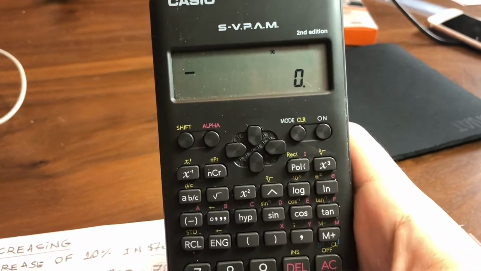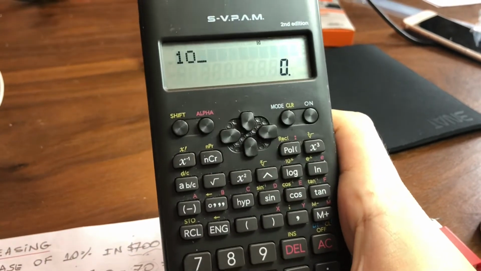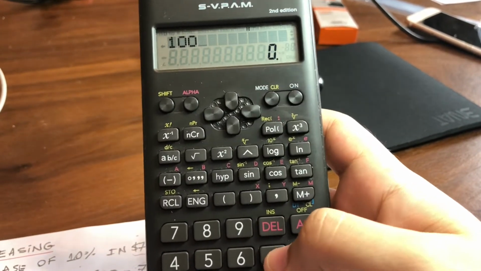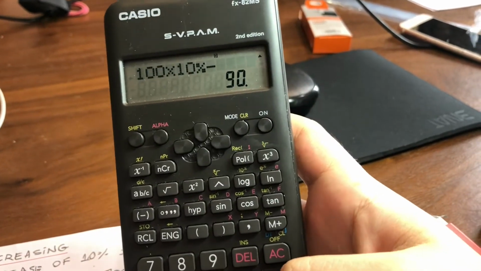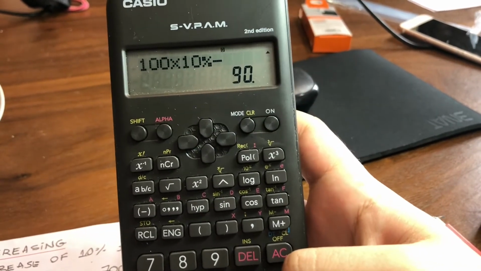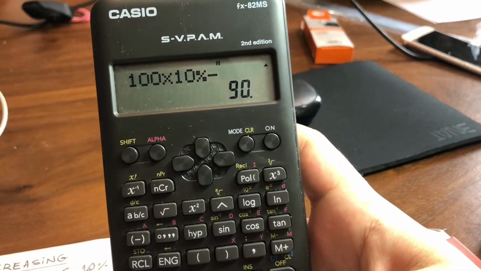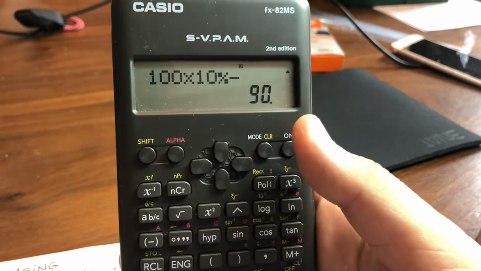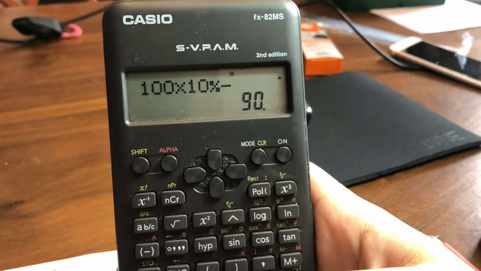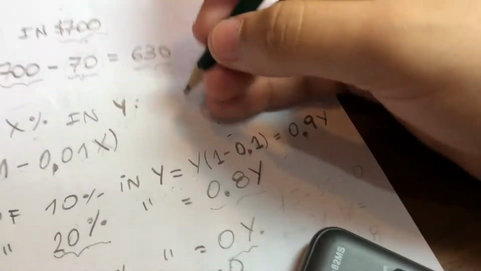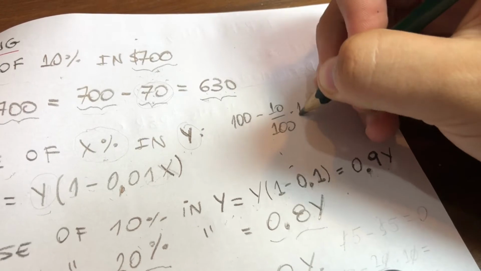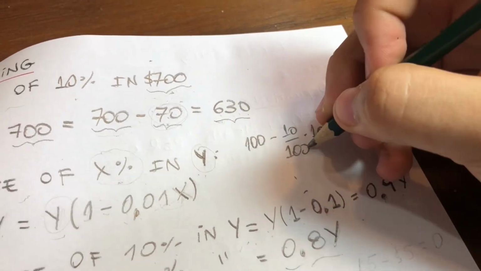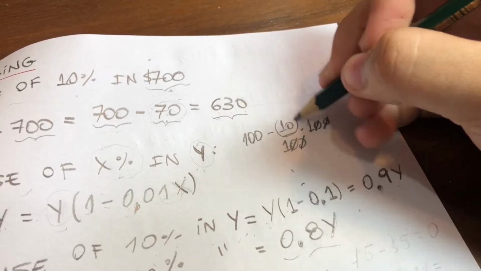So let's have an example here. I have 100 multiplying 10% minus. That's equal to 100 minus 10%. That's how we write it in our calculator here. This is equal to 90. Great, because that's obvious. If we have 100 minus 10% of 100, what is 10% of 100? 10.